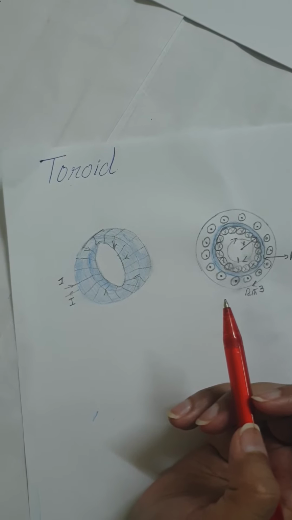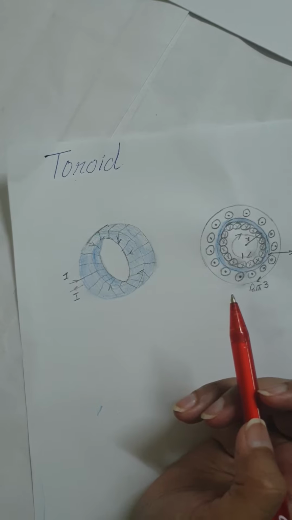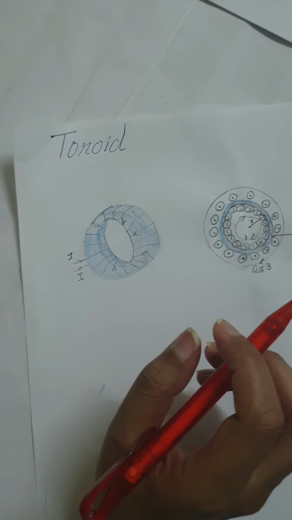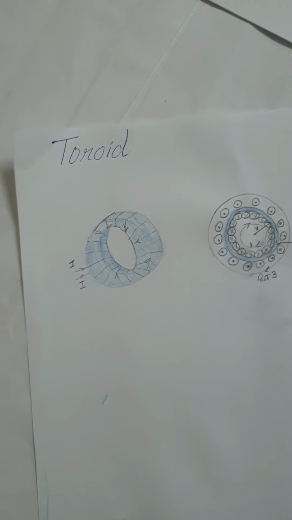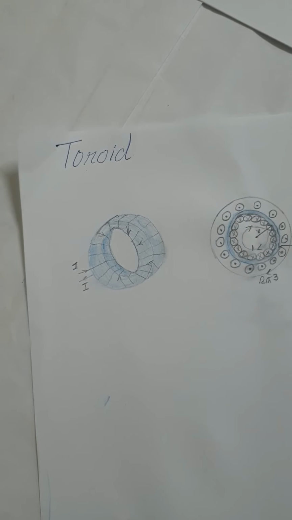So this is an idealized approximation of the circular symmetry, and it tells us that magnetic field lines must be circles concentric with the axis of the toroid. So we can use this symmetry and find the magnetic field.